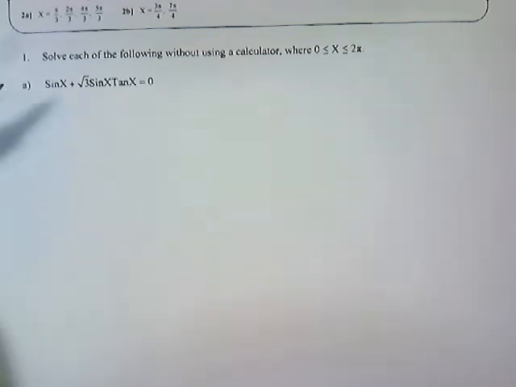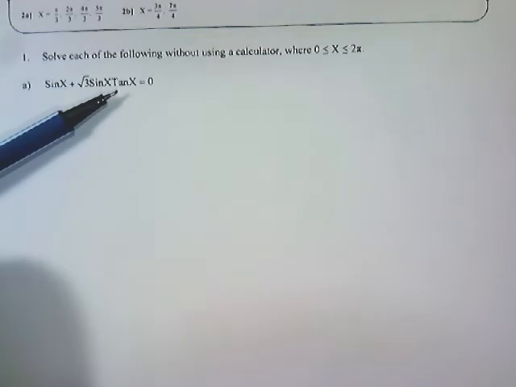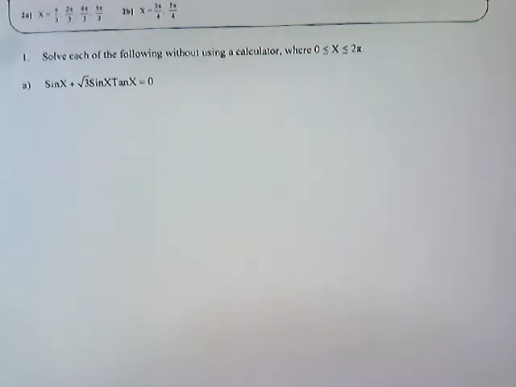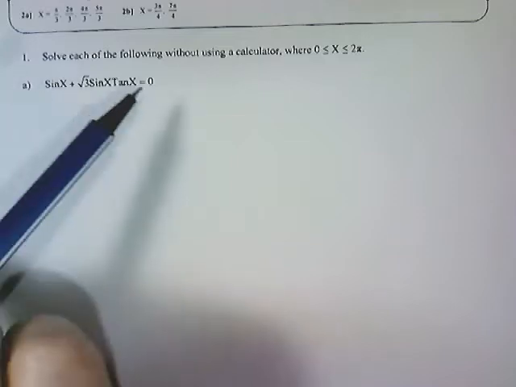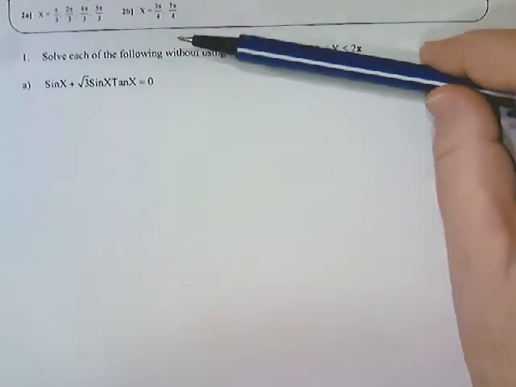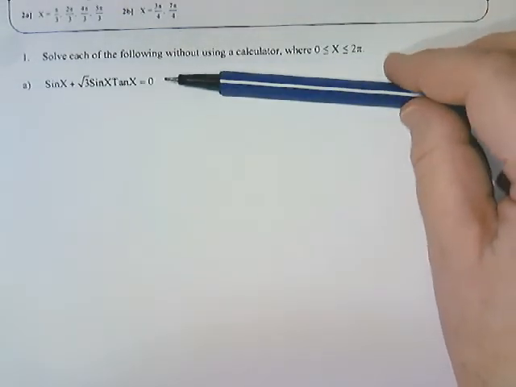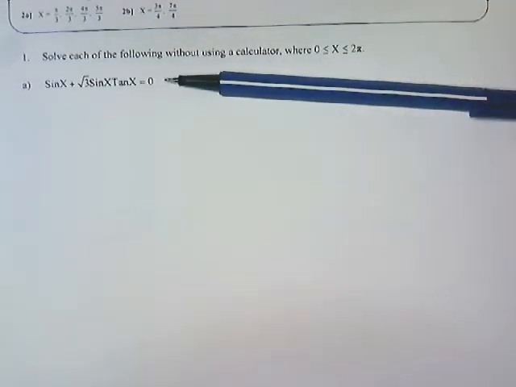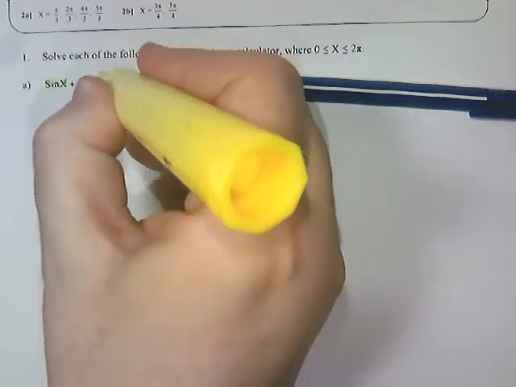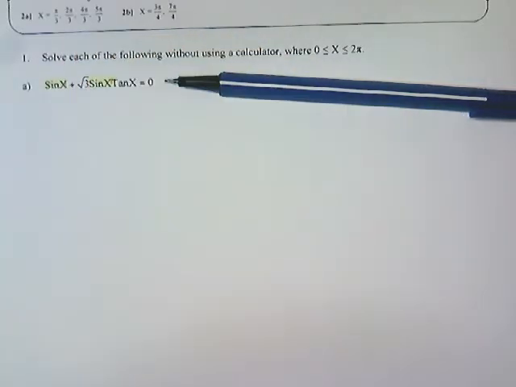So our first example here says sine x plus the square root of 3 times sine x times tan x equals 0. So all of the questions today are going to involve factoring. And when I factor, I want there to be at least a ratio that's the same in each of the terms. So if I don't have the same ratio in each term, I would try to use an identity. But looking at this question, I do see that there is a sine x in the first part, and there's a sine x in the second part. So I am going to try to factor this.